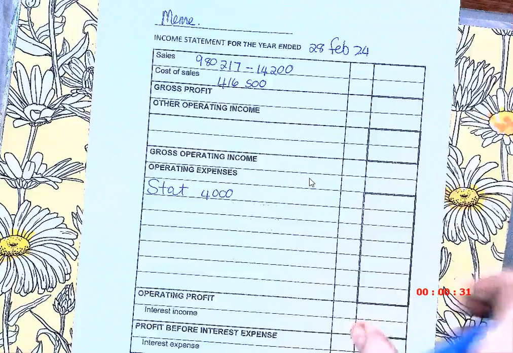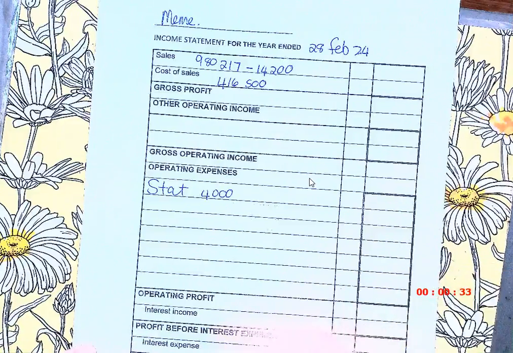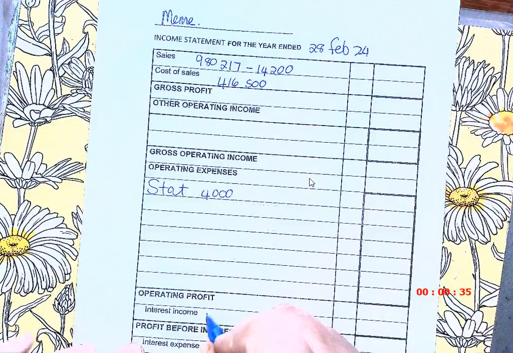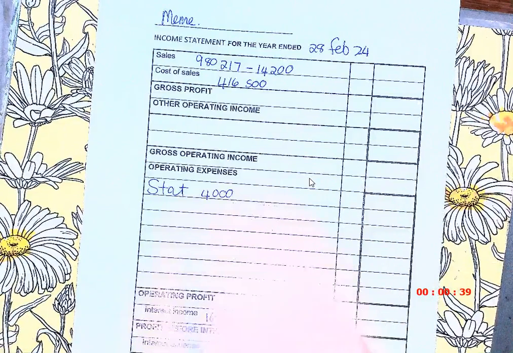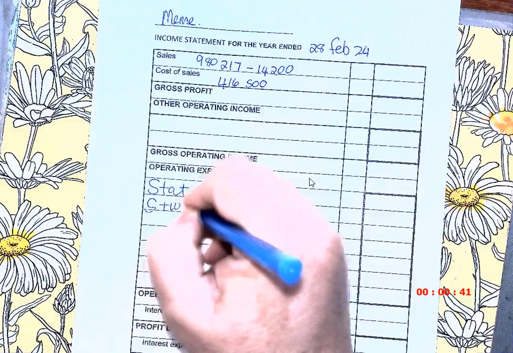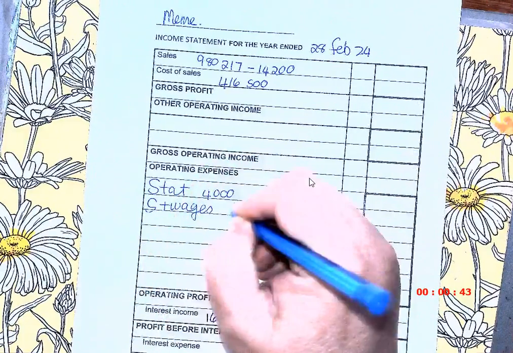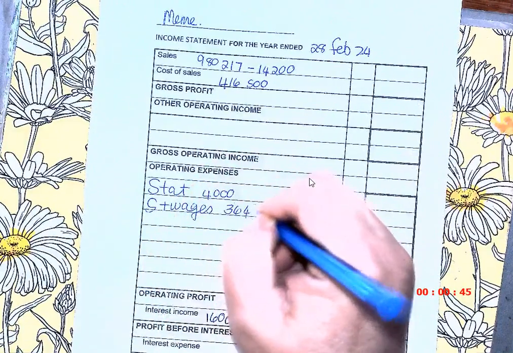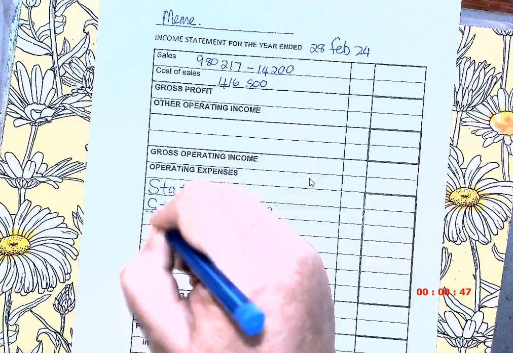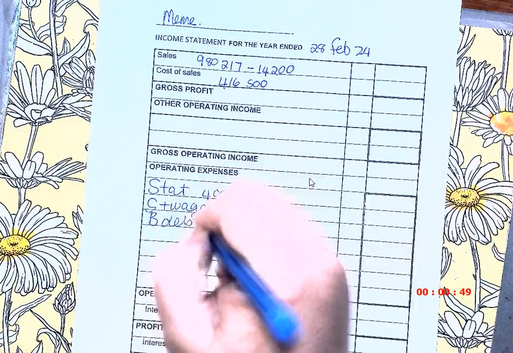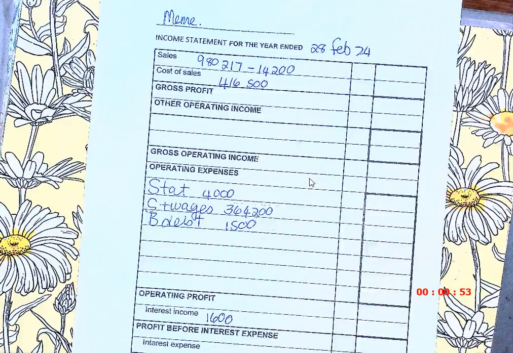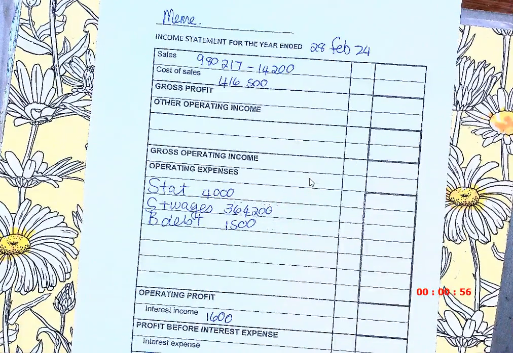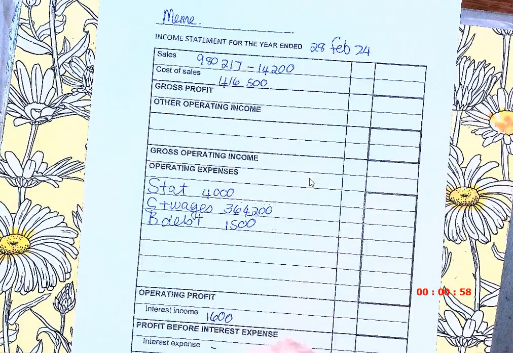Interest on fixed deposit, and I know interest goes with interest. It's on the credit side, so it's an interest income. Salary and wages. Bad debt. Interest on loan, interest goes with interest, and interest on loan is an expense.